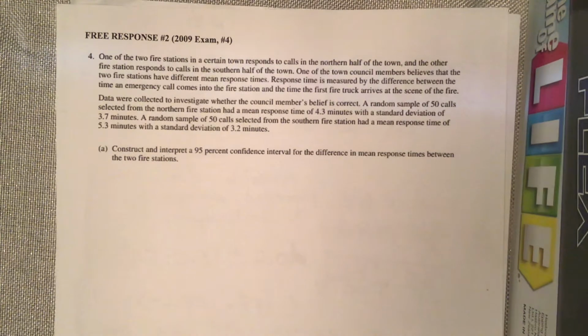So just rereading the problem, it says one of the two fire stations in a certain town responds to calls in the northern half of the town. The other fire station responds to calls in the southern half of the town. One of the town council members believes that the two fire stations have different mean response times. Response time is measured by the difference between the time an emergency call comes into the fire station and the time the first truck arrives at the scene of the fire. Data were collected to investigate whether the council member's belief is correct.